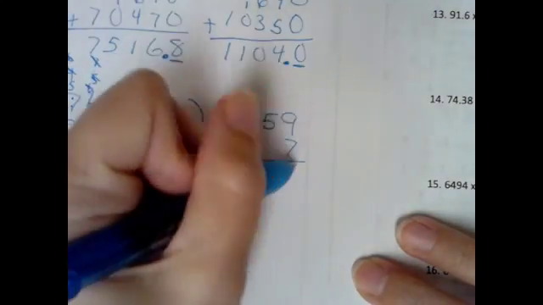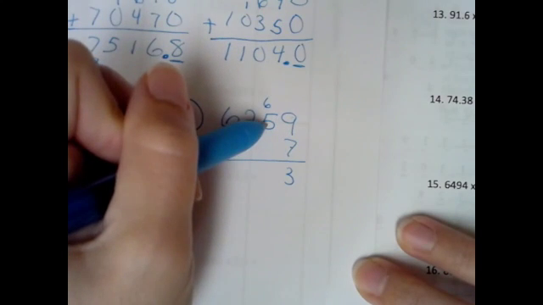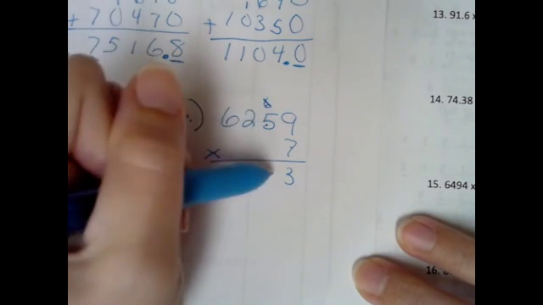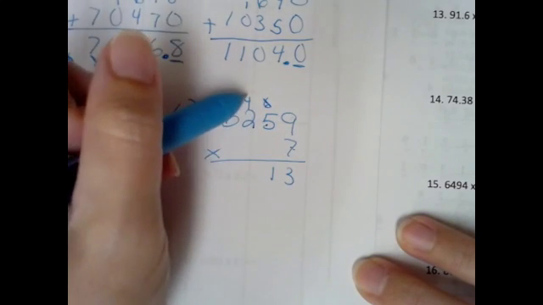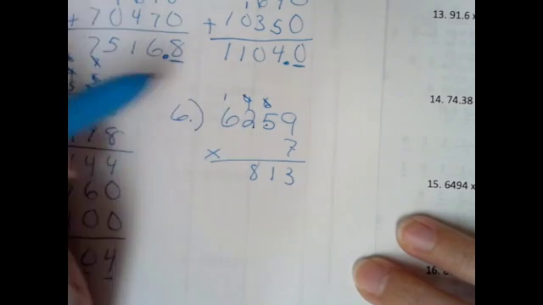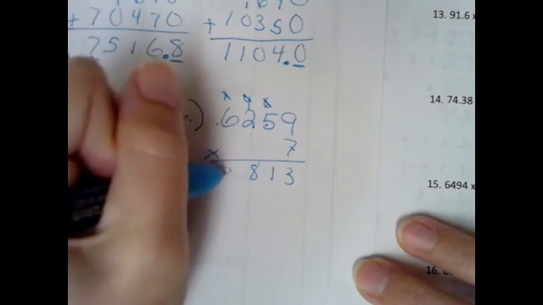7 times 9 is 63. 7 times 5 is 35, plus 6 more is 41. 7 times 2 is 14, plus 4 more is 18. 7 times 6 is 42, plus 1 more is 43.